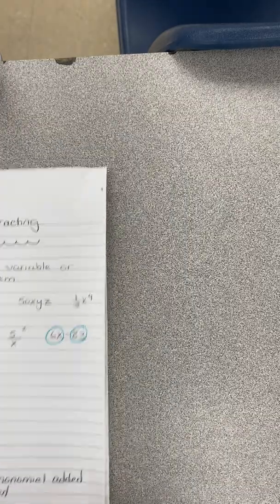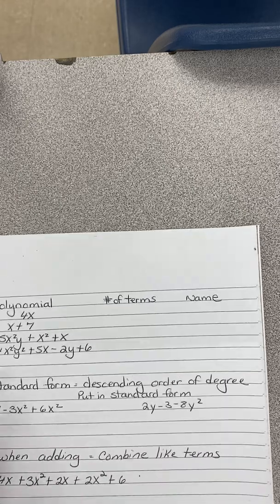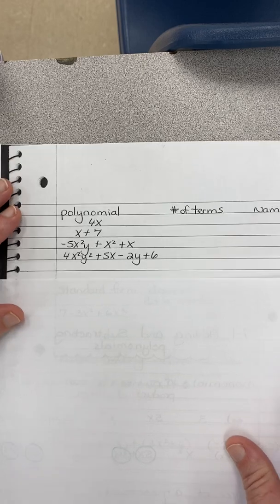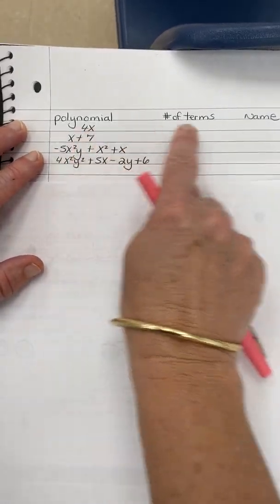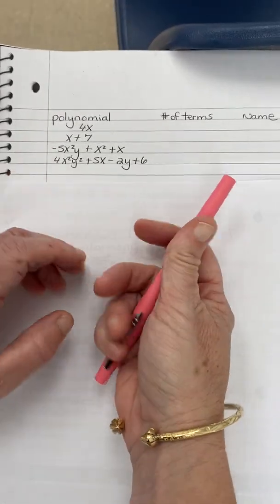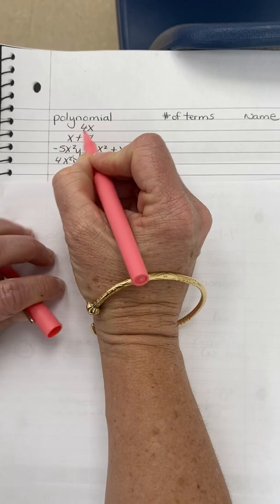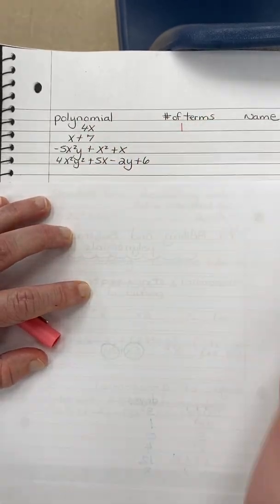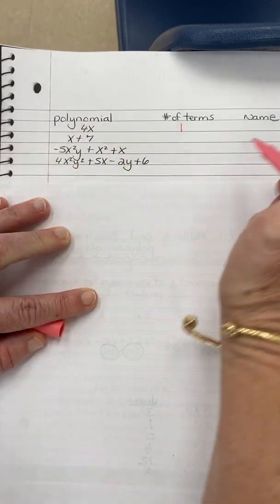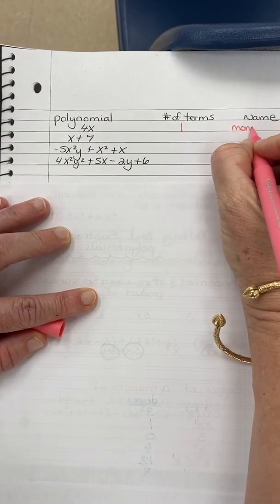All right, now we have two ways that we name polynomials. One is according to their degree, and one is according to the amount of terms they have. So if we look here, okay, number of terms. Terms are like clumps. Terms are the amount of monomials I have. So see, I have one clump here, all right? That says a 1 term. Here, I have 1 term, so this was a monomial.